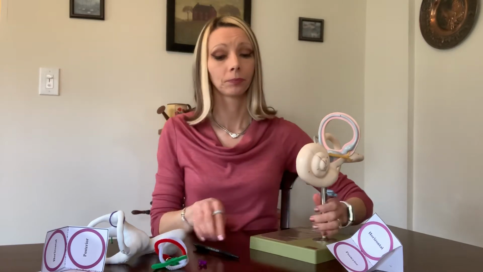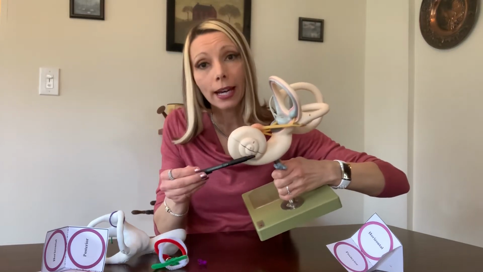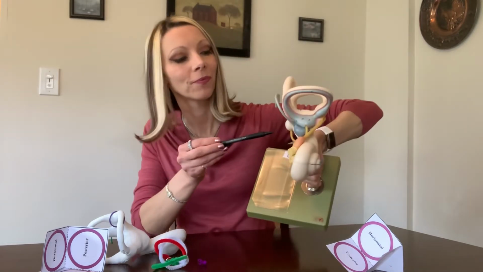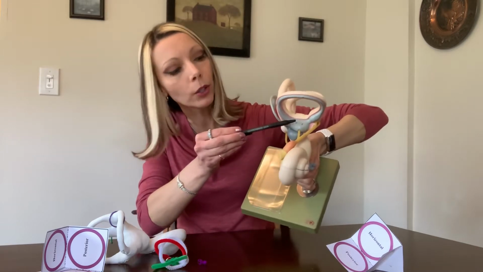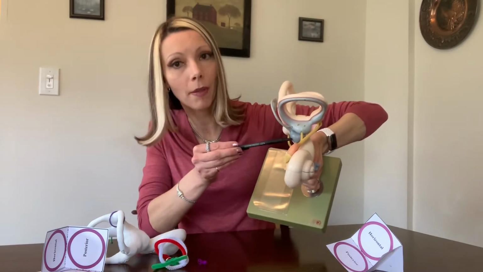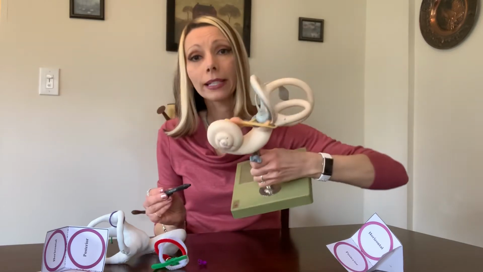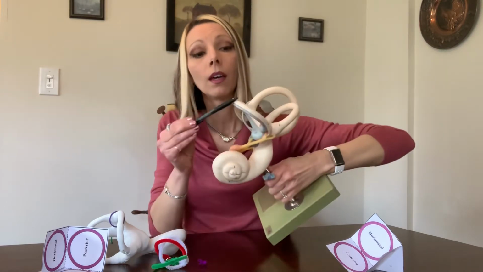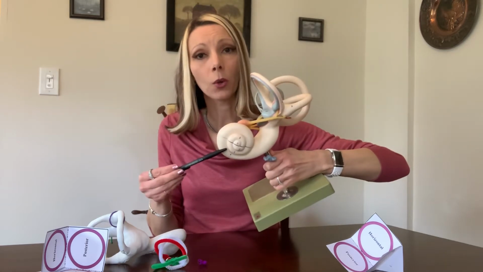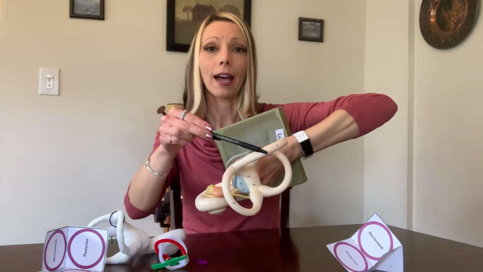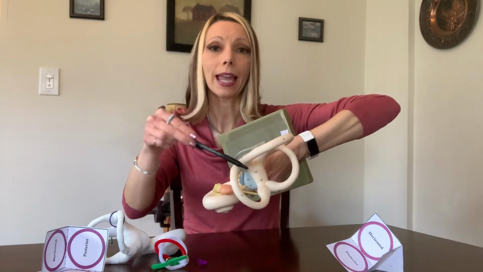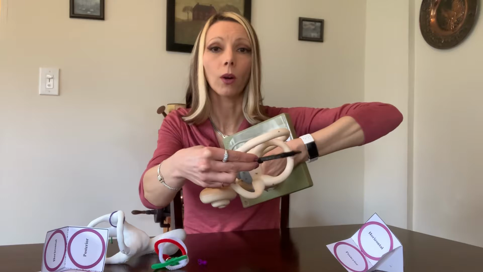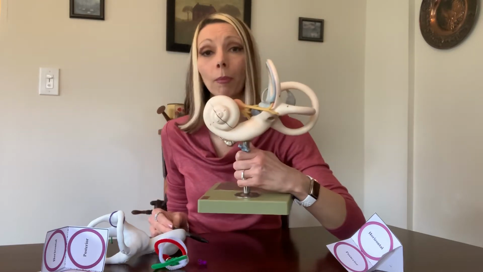Let's review some key features of the bony labyrinth that are relevant to vestibular therapists. There are three key regions: the cochlea, our hearing structure; the otolith organs, utricle on top and saccule on the bottom; and our three semicircular canals. The anterior canal, closest to the cochlea; the posterior canal, which you'll notice is at about a right angle to the anterior canal; and then the horizontal canal, which is perpendicular to them.